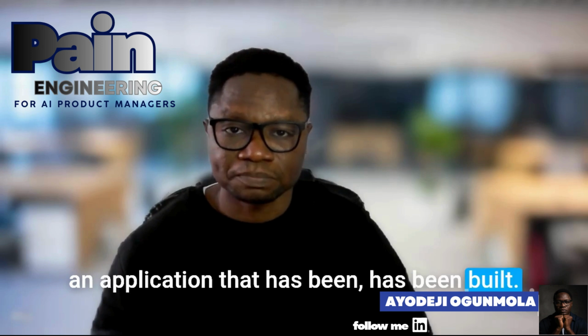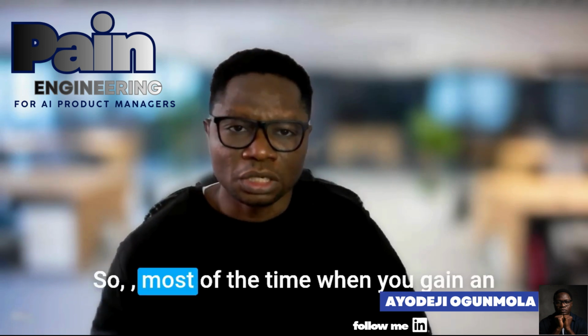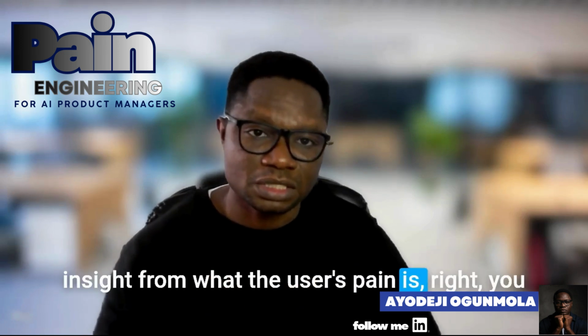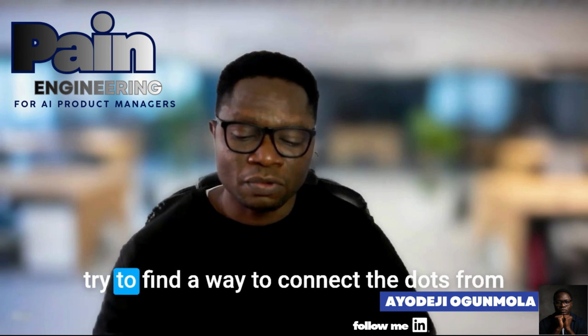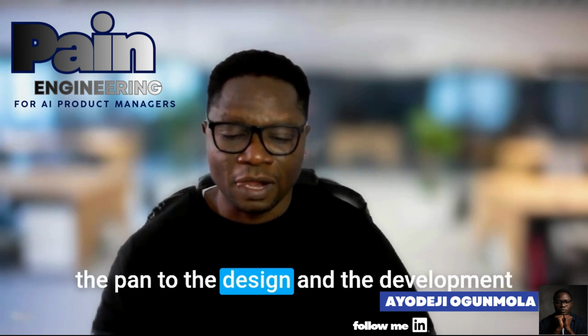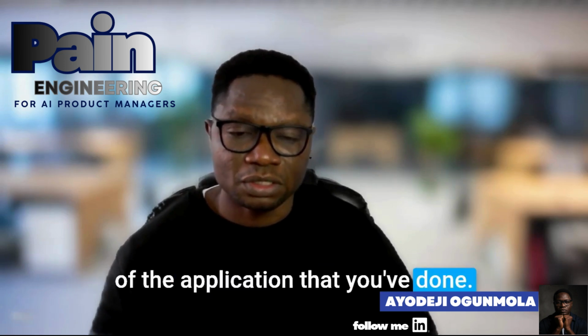So, most of the time when you gain an insight from what the user's pain is, you try to find a way to connect the dots from the pain to the design and the development of the application that you've done.